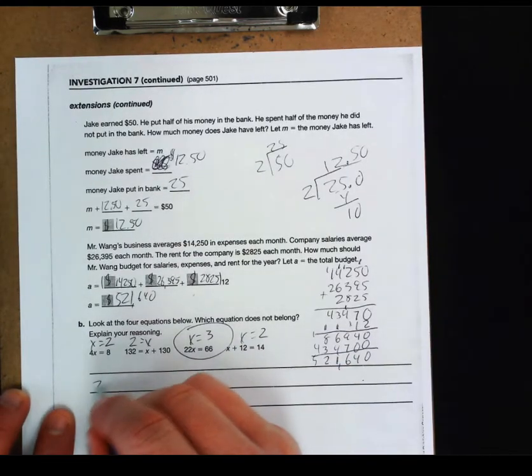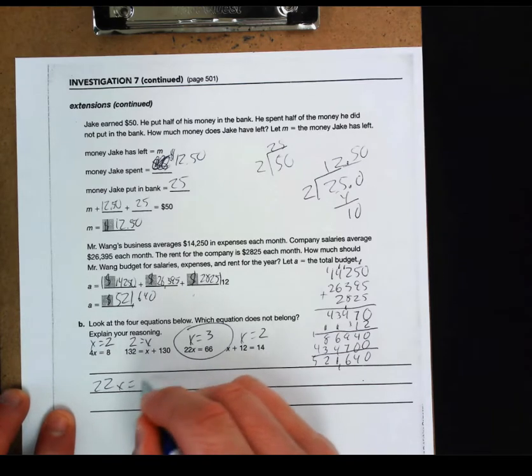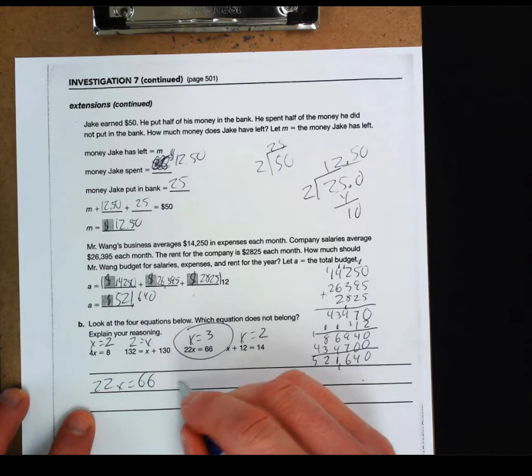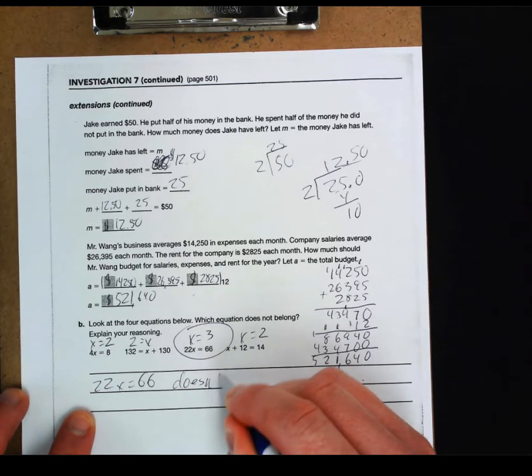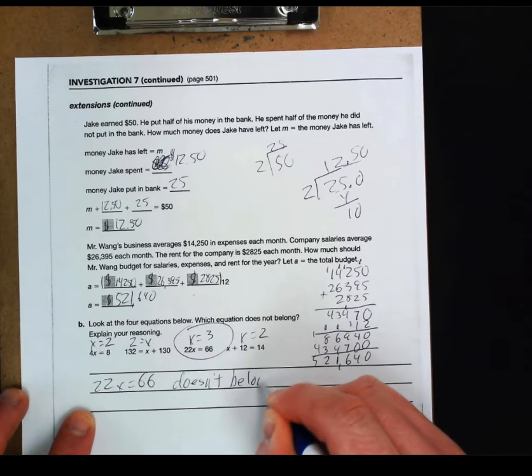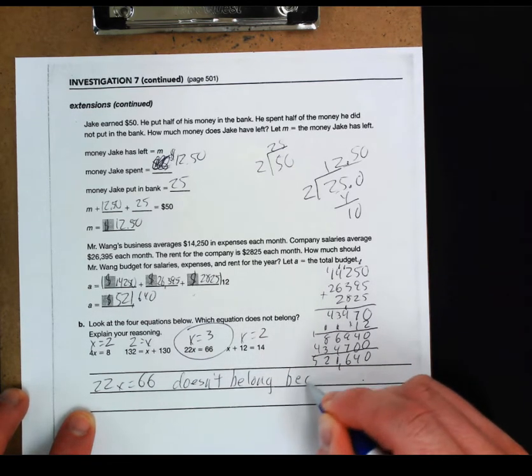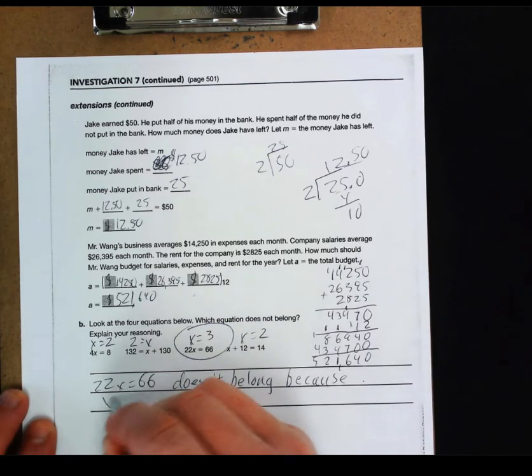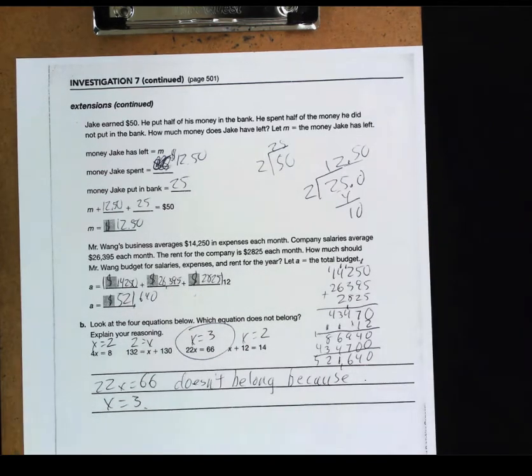Wham! 22x equals 66 doesn't belong because x equals 3. Alright guys, you got your steps to completion of balancing an equation.